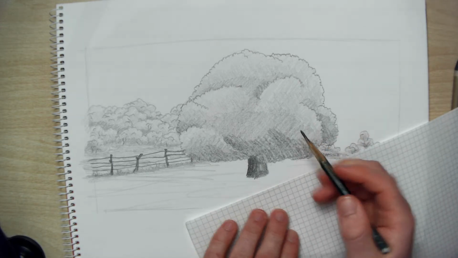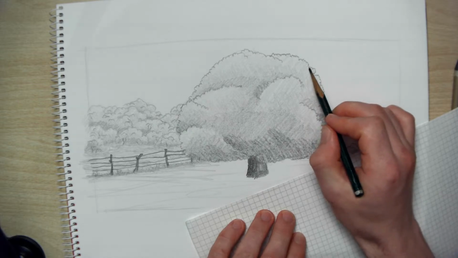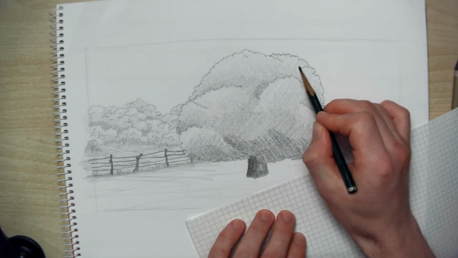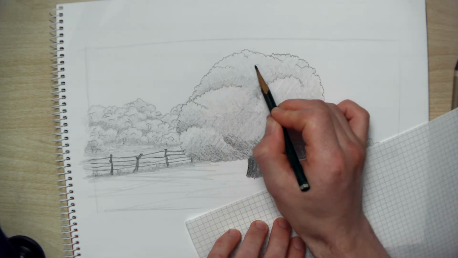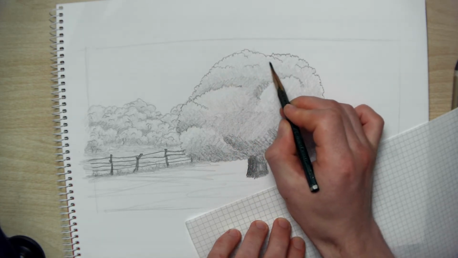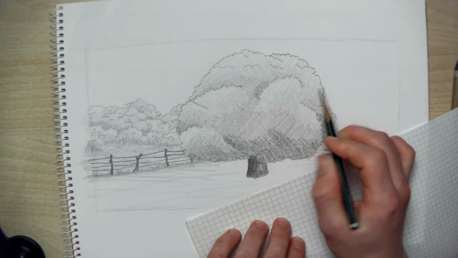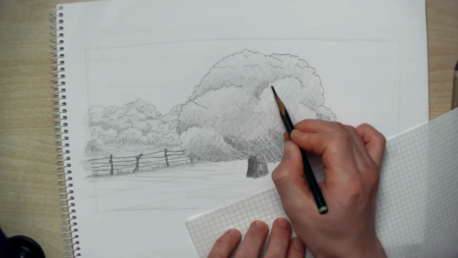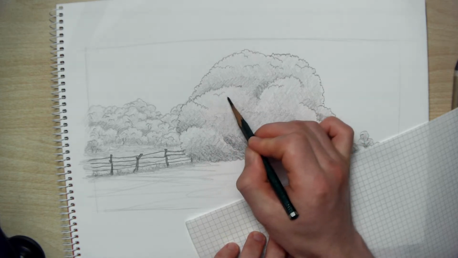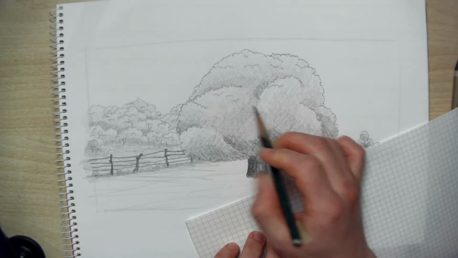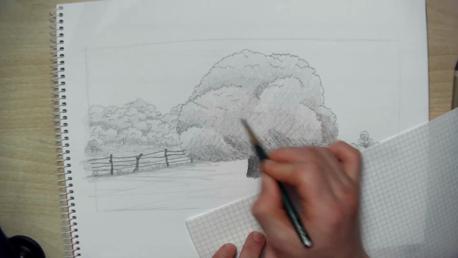I'll switch to the HB pencil and just go in and draw a little bit more of those lines right here, of those leaves. They can come up from another line that's already existing, but they can also just pop up like this out of nowhere.